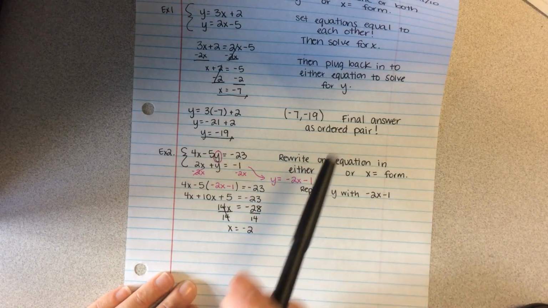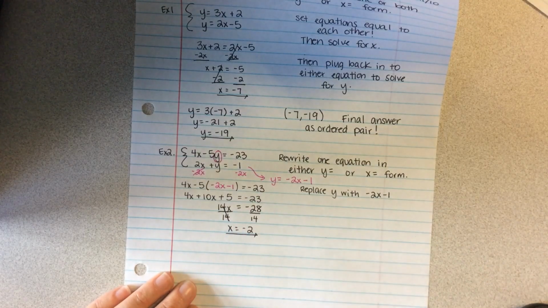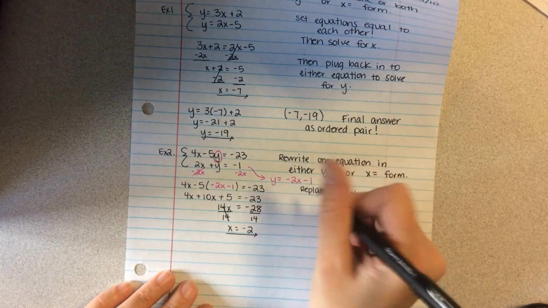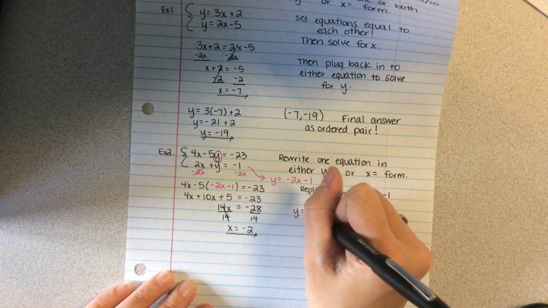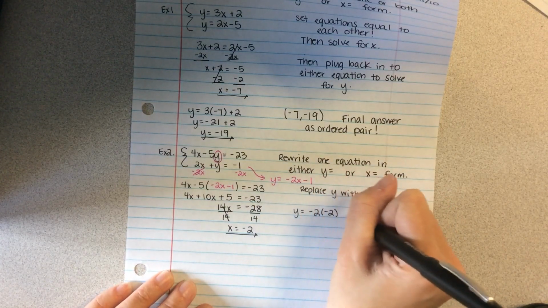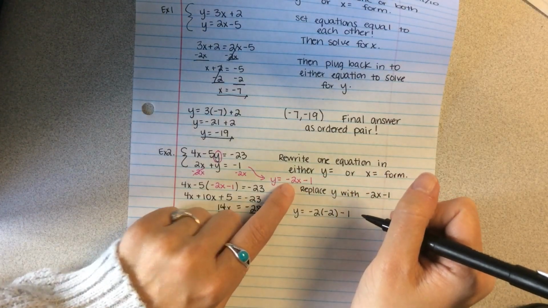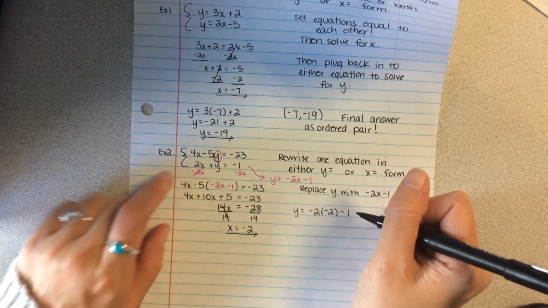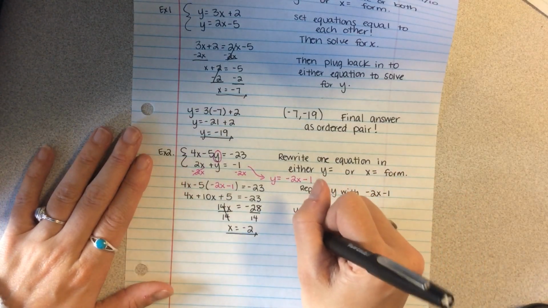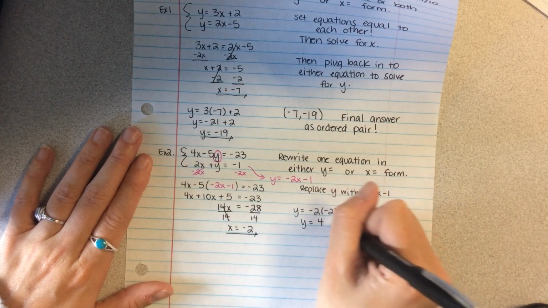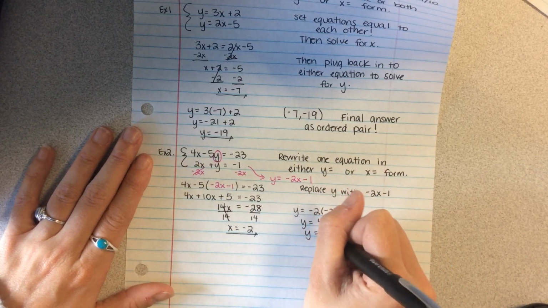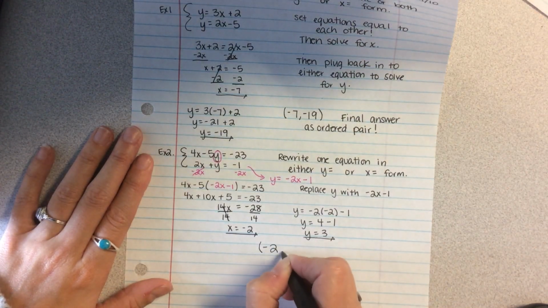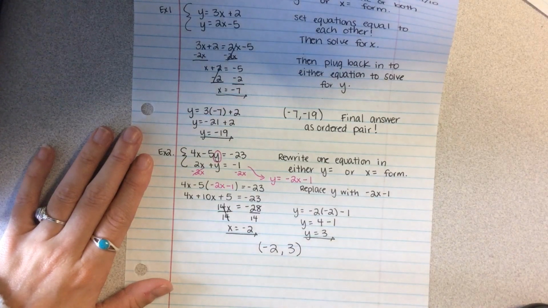And now, just like we did before, now that we have an answer for x here, we're going to plug back in for y. And I'm actually going to use this solved equation here. y equals negative 2 times negative 2 minus 1. You can use this equation, or you can use either of the two original equations. They should all give you the exact same answer. So y equals 4 minus 1, so y is 3. And then remember, your final answer is an ordered pair, so negative 2 comma 3, and that's it.